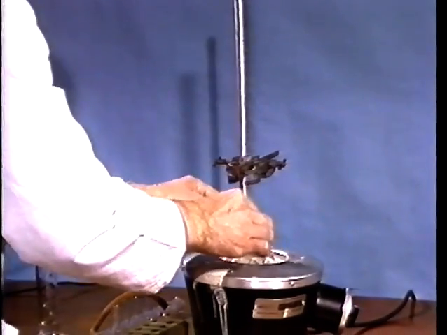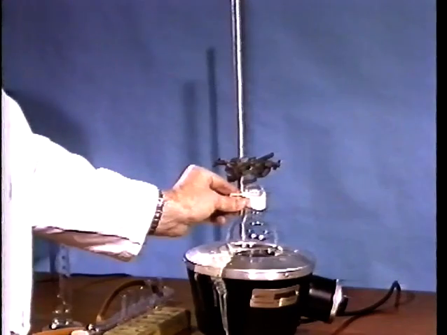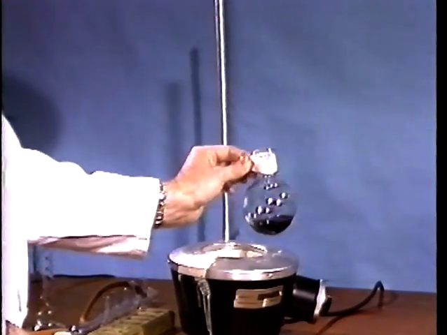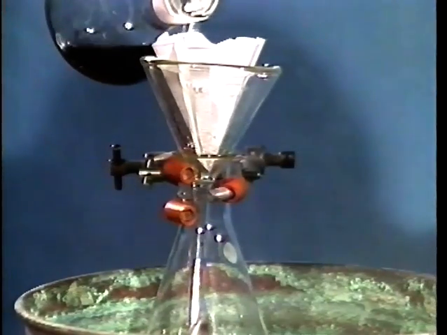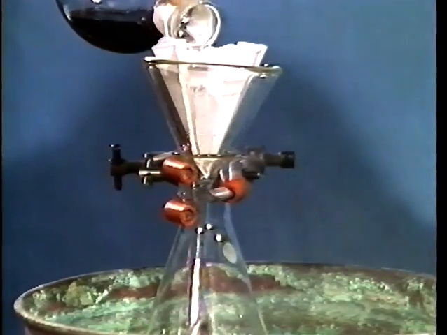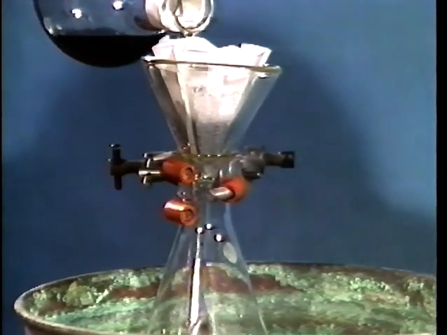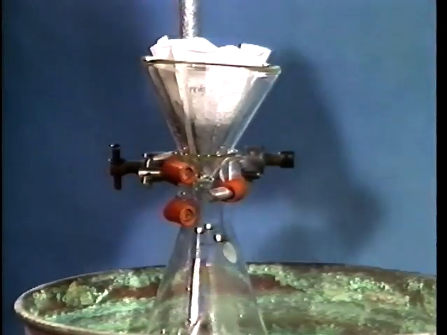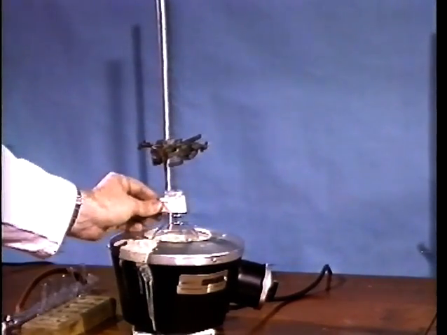Put the flask back into the mantle briefly to rewarm it. Pour a small amount of the hot solution into the fluted filter paper. Replace the solution in the mantle to keep it warm.